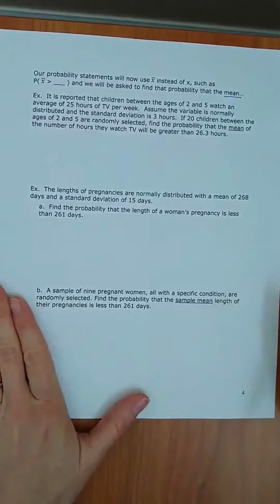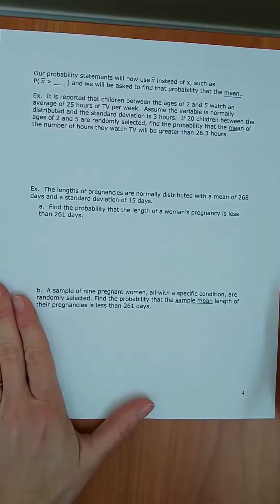So let's read this example and see if we think we have chapter 7 or chapter 8 going on here. It is reported that children between the ages of 2 and 5 watch an average of 25 hours of TV per week. Wow, that's too much. Assume the variable is normally distributed and the standard deviation is 3 hours. If 20 children between the ages of 2 and 5 are randomly selected, find the probability that the mean of the number of hours they watch TV will be greater than 26.3.